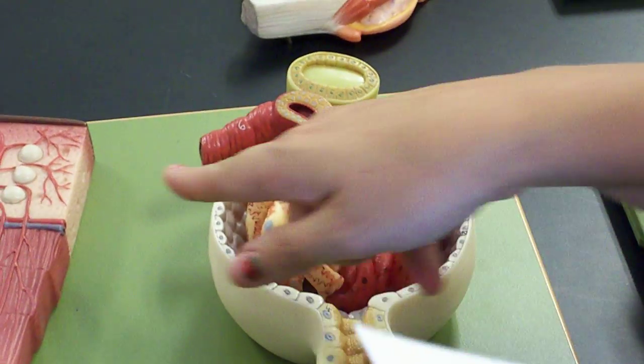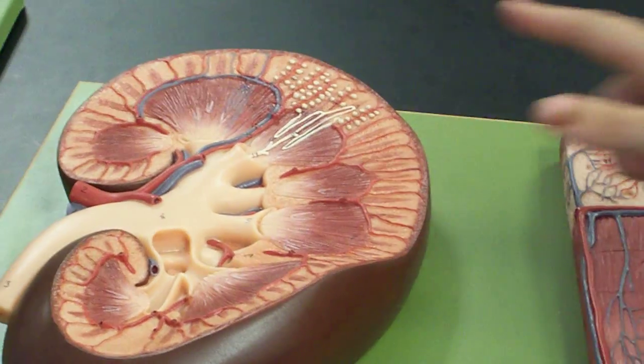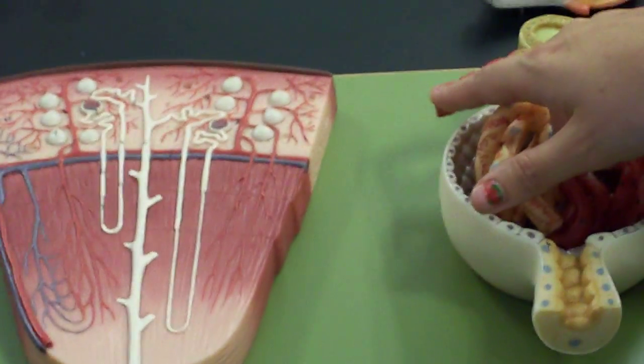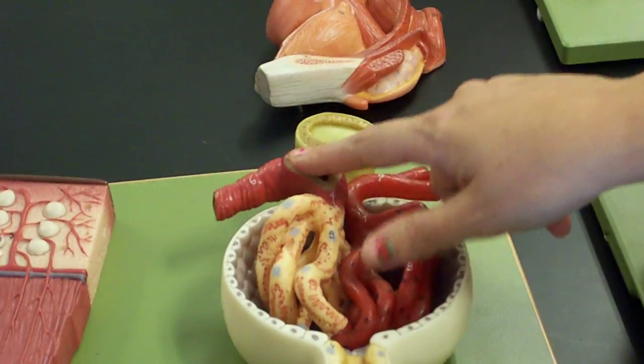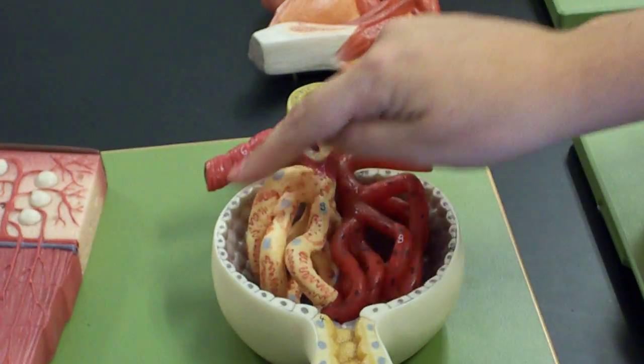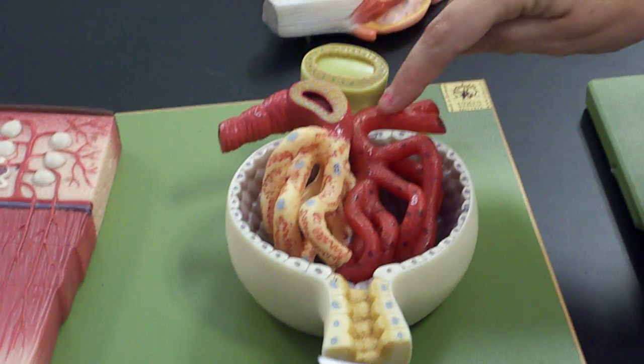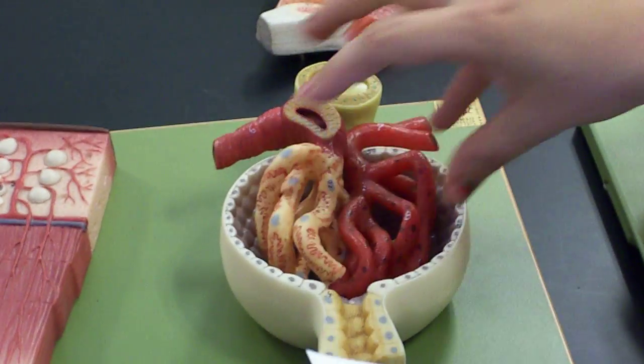So what happens is blood comes into the kidney through the renal artery, moves through a series of arteries that you luckily do not have to learn the name of, and then comes finally to what's called the afferent arteriole. It's going to be coming in, and it comes into this knot of capillaries which we call the glomerulus, and then it goes up and out through the efferent arterioles.